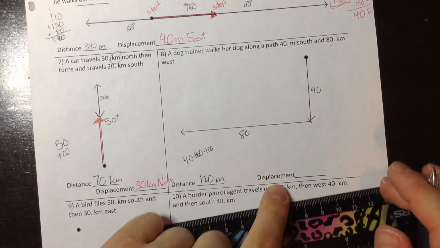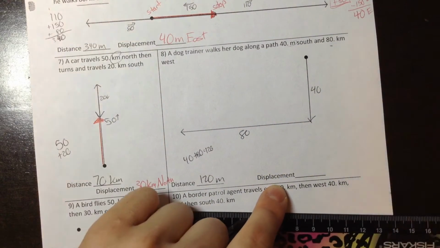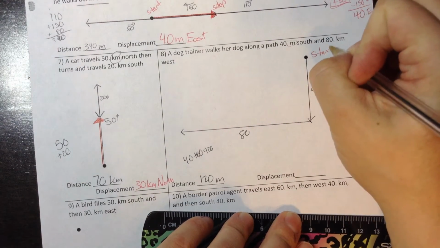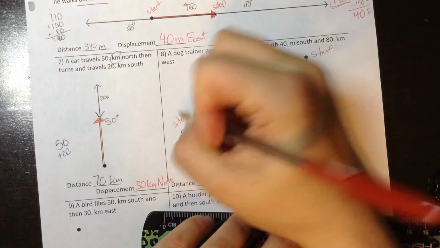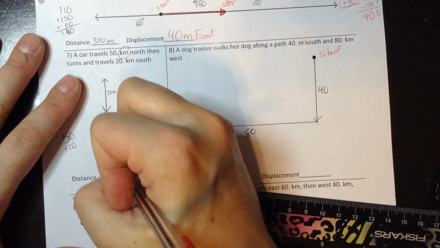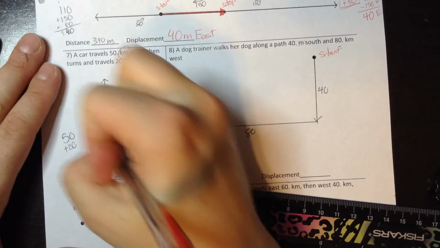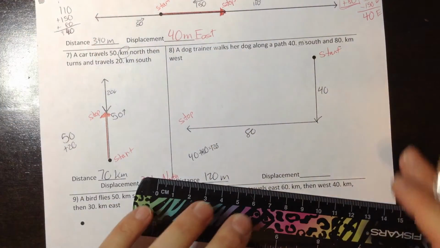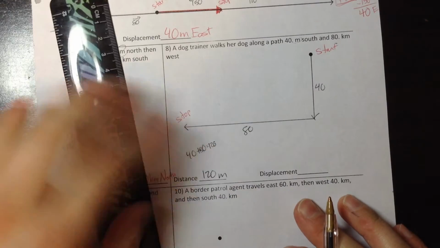That's our distance. For displacement, it's a straight line from where you start to where you stop. I should clarify this one as well. This was the start, this was the stop.